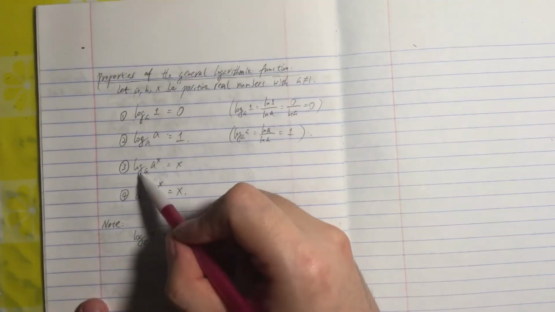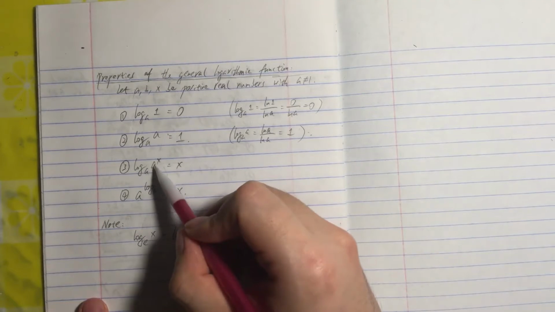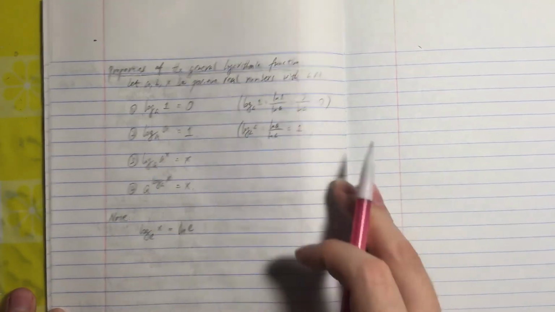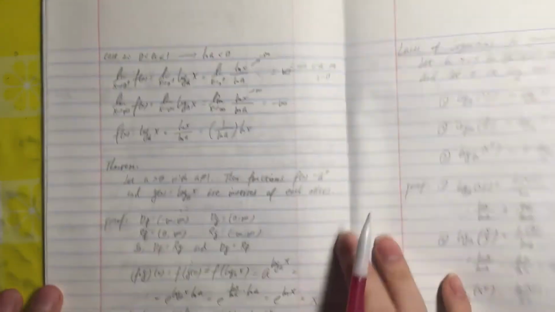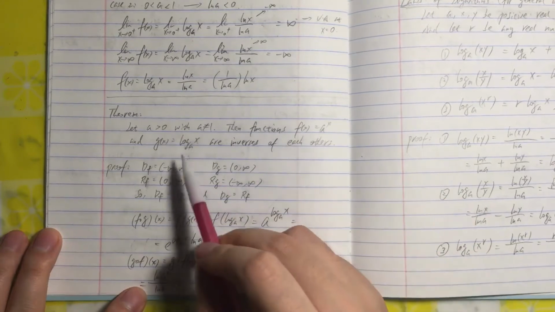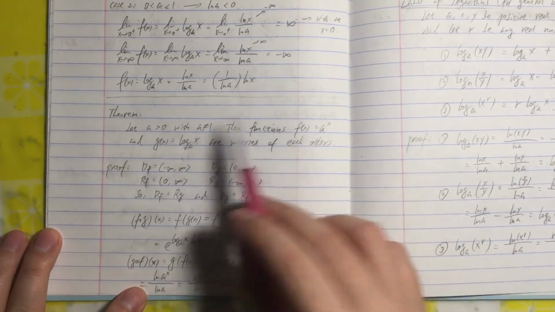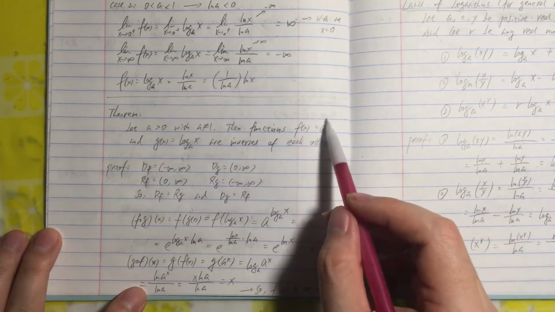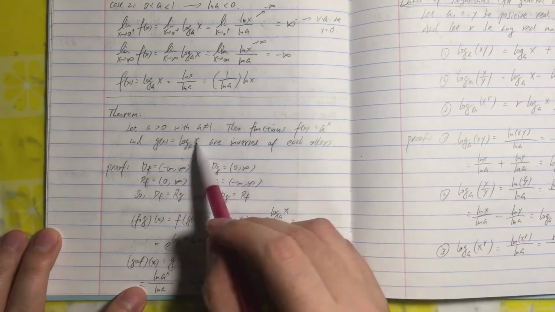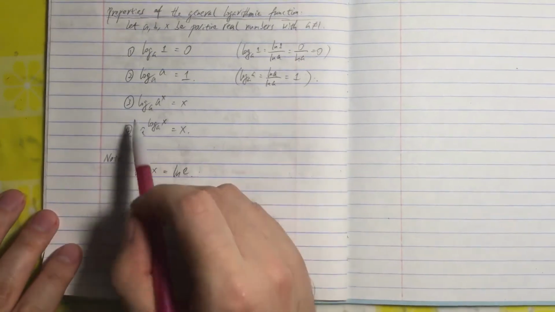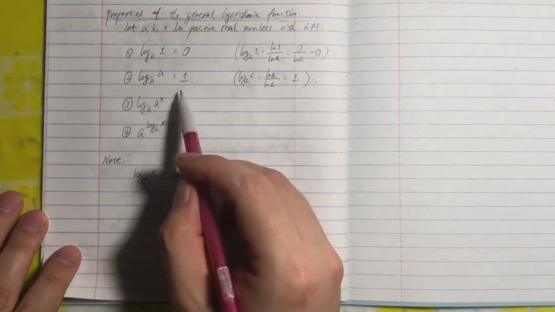The third property says log base a of a to the power of x equals x. This is true by the inverse function property. We know that the general exponential function of base a and the general logarithmic function of base a are inverse functions of each other. So if I plug the general exponential function into the general logarithmic function, I get log base a of a to the power of x, which equals x. So this is true by the inverse function property.